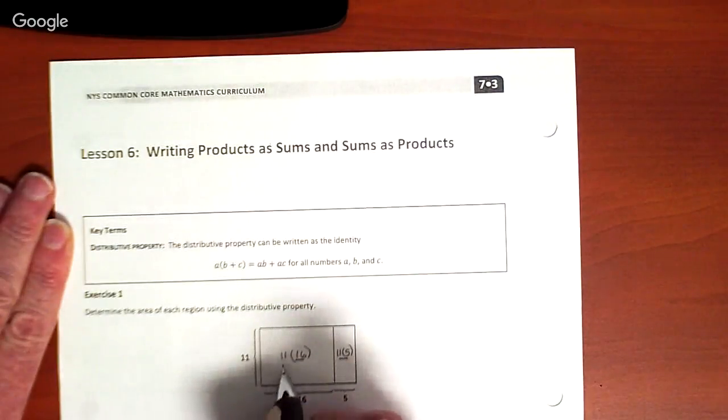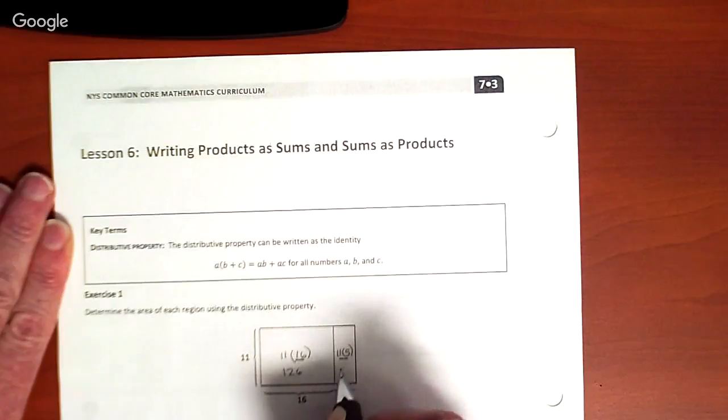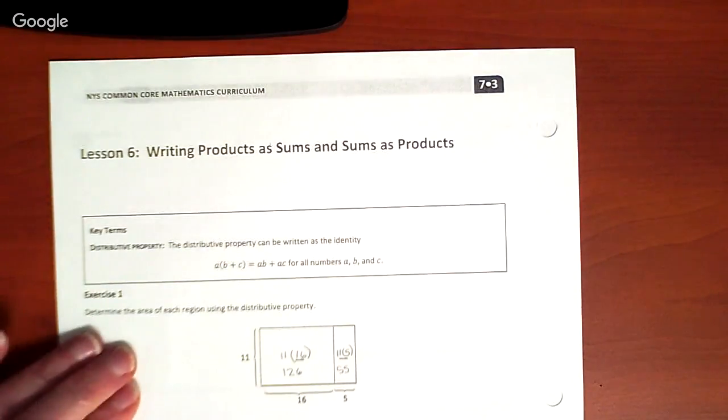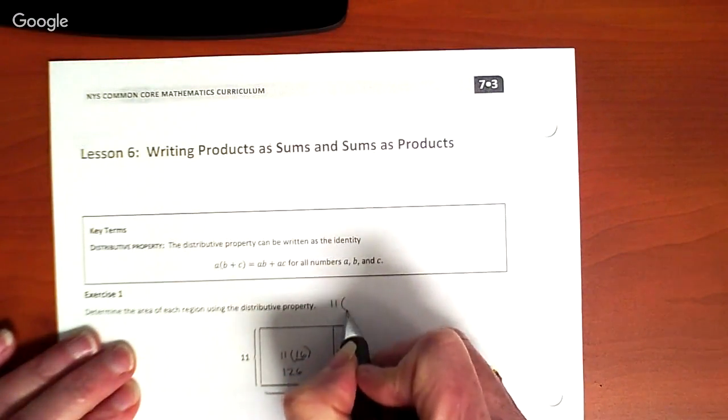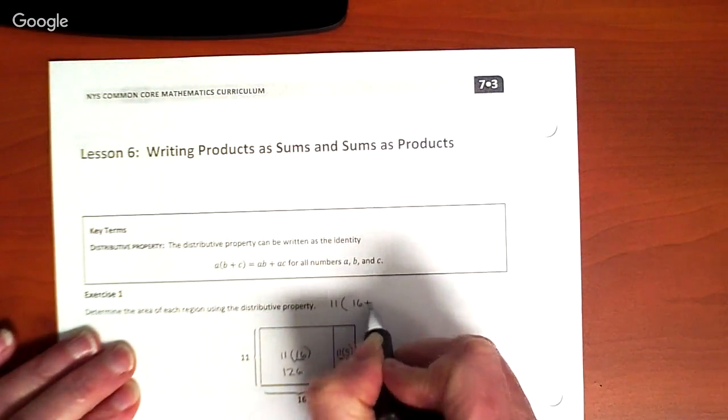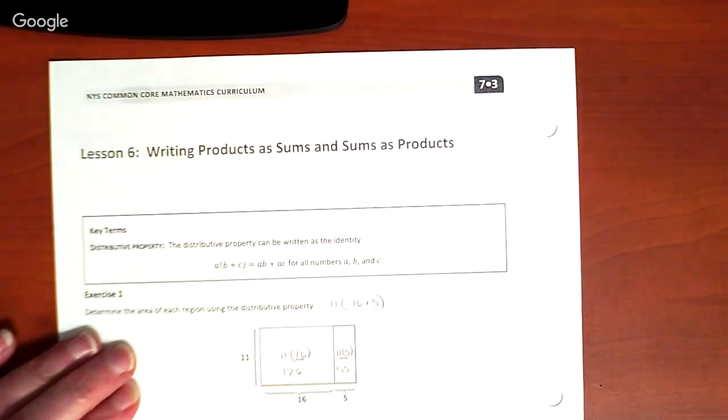So here we have 126, and we have 55. And what we're actually doing is we're multiplying 11 times the sum of 16 plus 5.